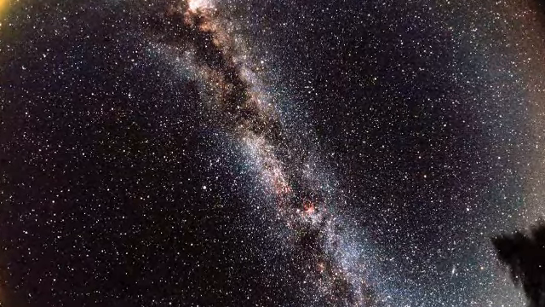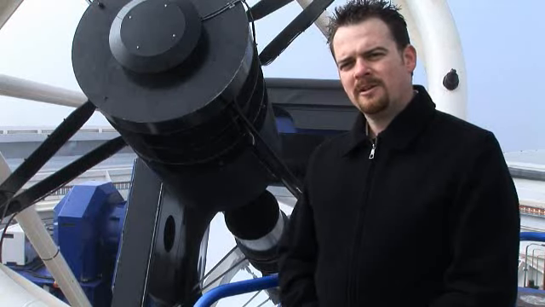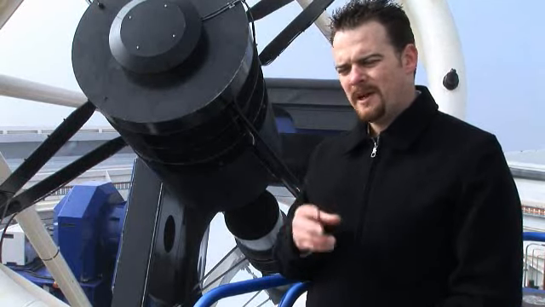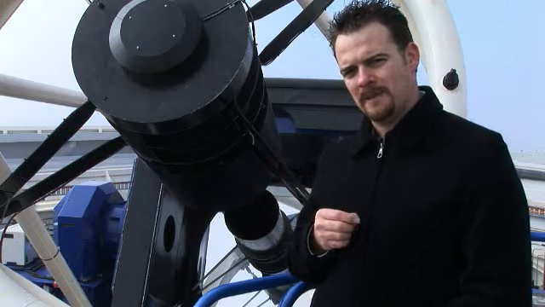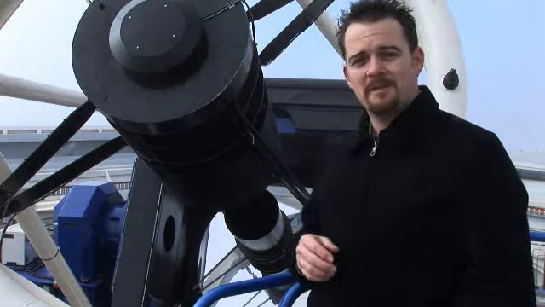Another important concept in astronomy is resolution. When you're looking at an object through a telescope, there's a limit to how far apart two objects can be before they merge together, and you can't tell that they're two objects. So resolution is a really important thing to understand in astronomy. A telescope like this has a much better resolution than a smaller telescope.